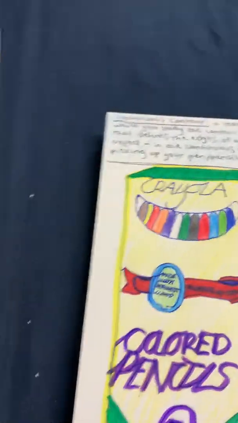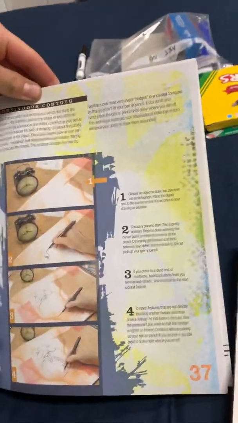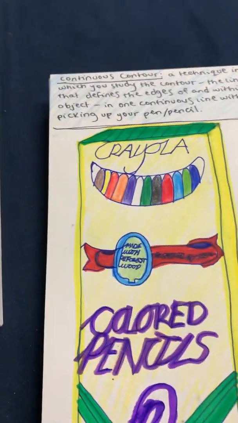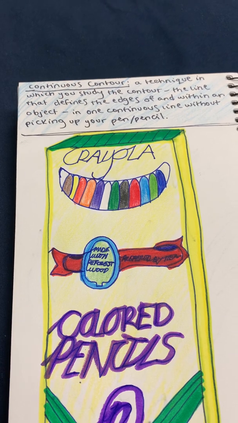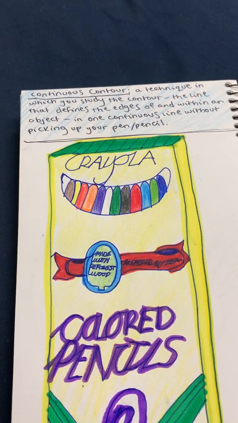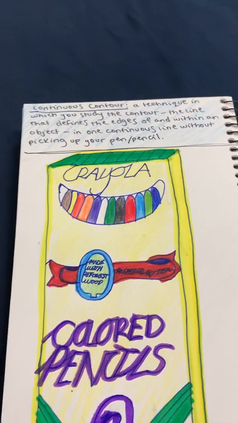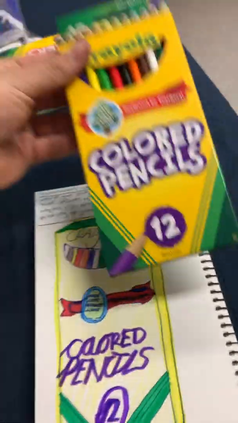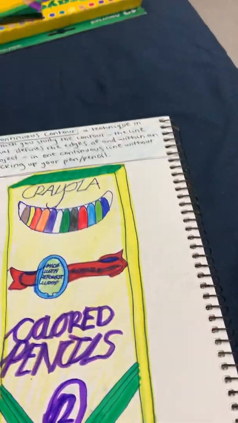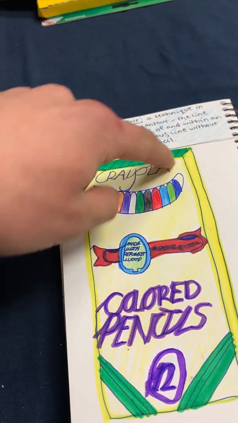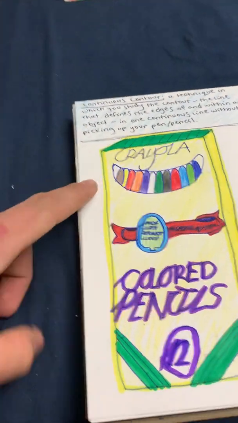Now going into the continuous contour, found on the other page of our journal fodder book. It's essentially a technique in which you study the contour, the line that defines the edges of and within an object, in one continuous line without picking up your pen or pencil. So just like it had stated, I drew our Crayola pencils and I started literally from one corner and did not pick up my pencil or pen in this case.